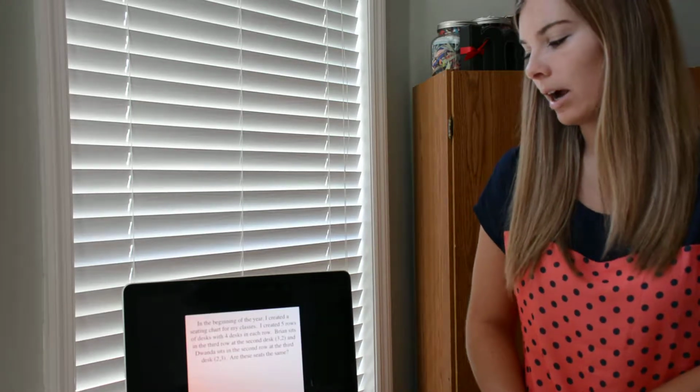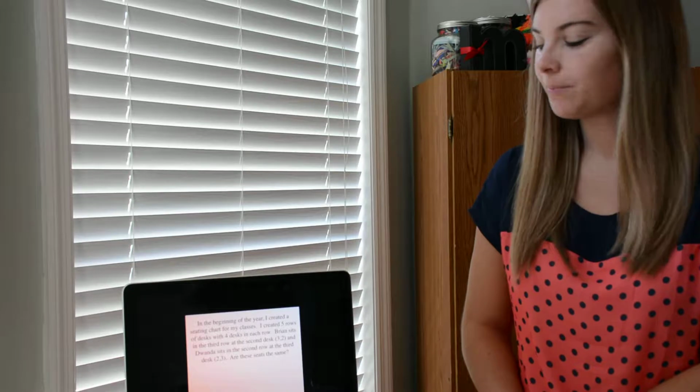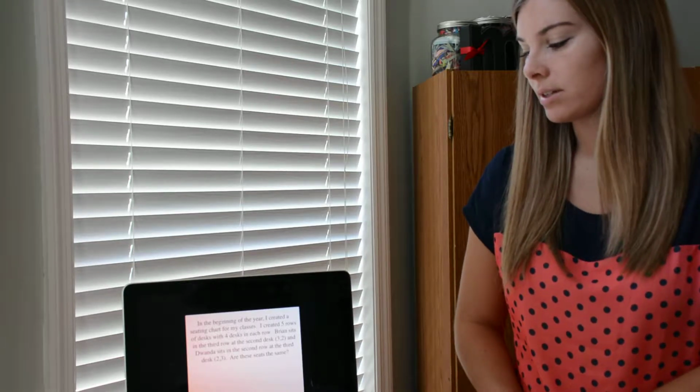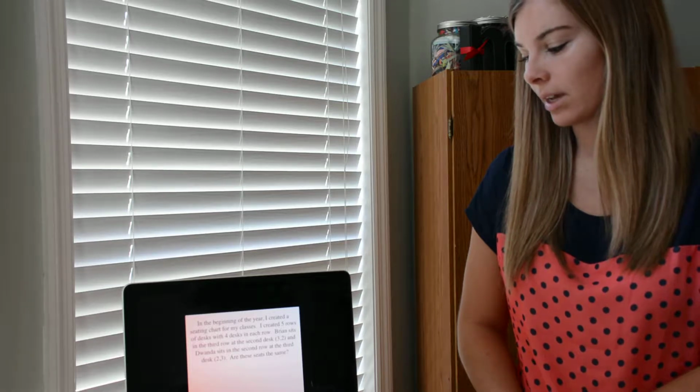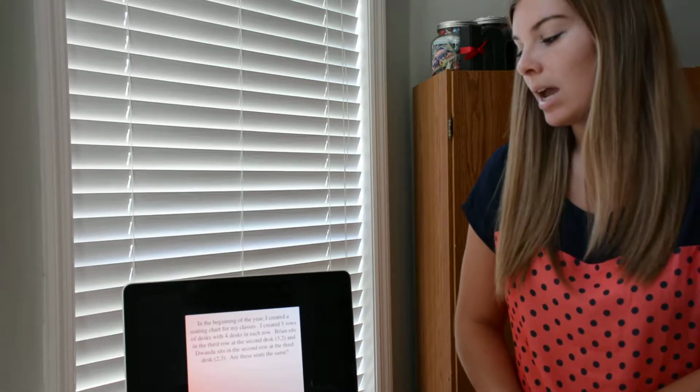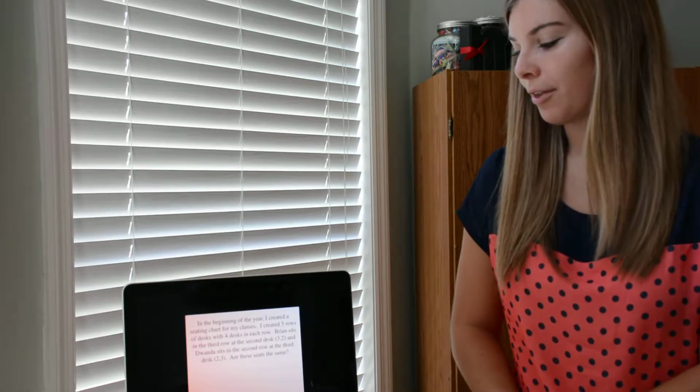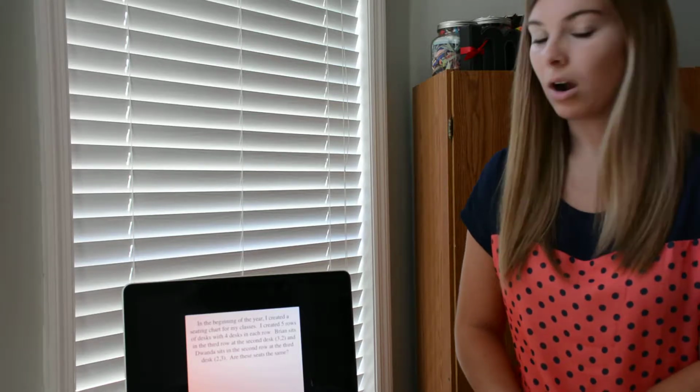In the beginning of the year, I created a seating chart for my classes. I created 5 rows of desks with 4 desks in each row. Brian sits in the 3rd row at the 2nd desk, or 3-2. And DeWanda sits in the 2nd row at the 3rd desk, 2-3. Are these seats the same?